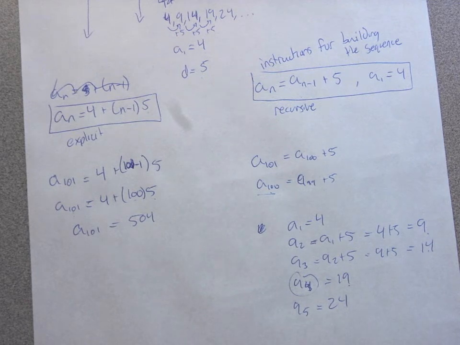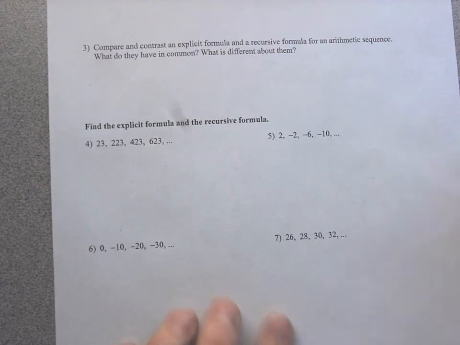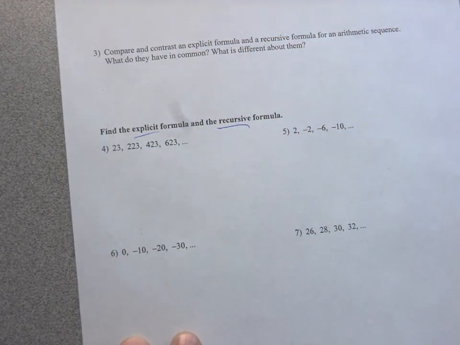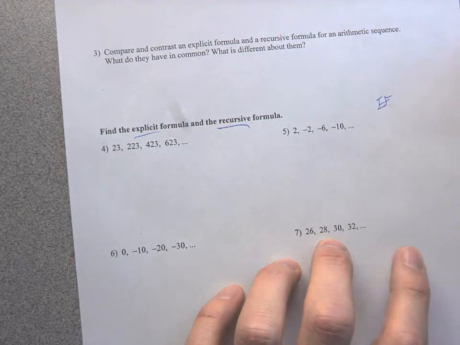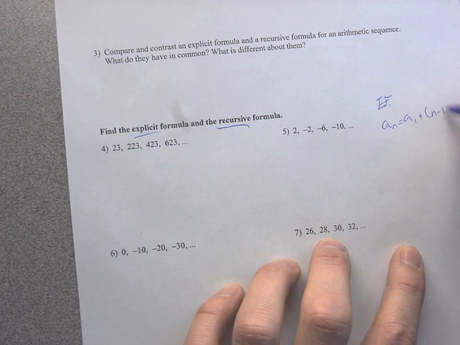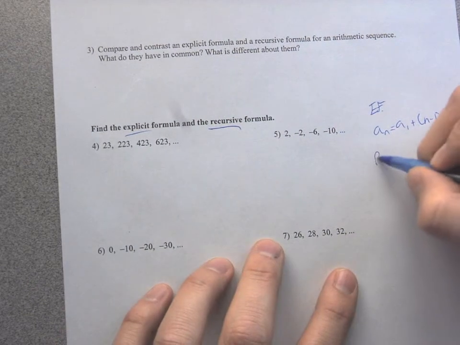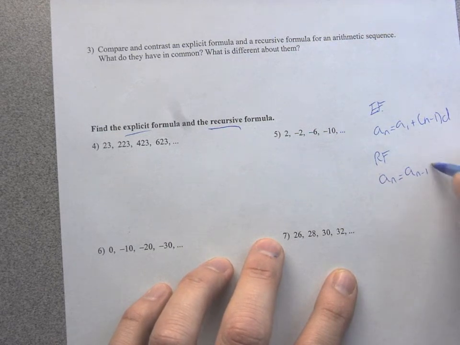Okay, let's look at a couple of homework problems really quick and get you on your way. For problems 4, 5, 6, and 7, we need to write an explicit formula and a recursive formula. So let's write down the format for both of them so we have it handy. Explicit formula: an equals a1 plus (n minus 1) times d. All we have to do is replace a1 and d. Recursive formula: an equals a(n minus 1) plus d.